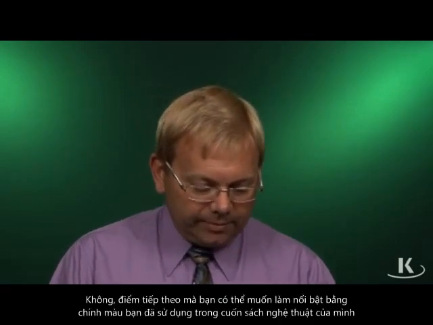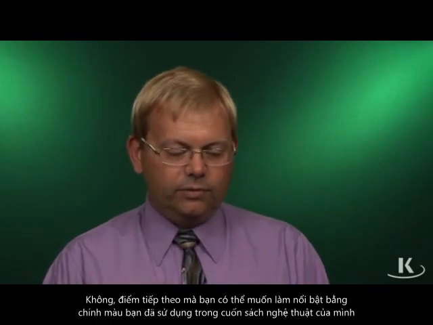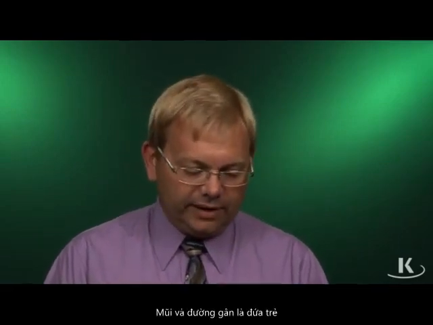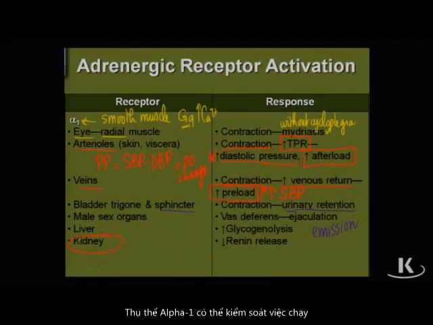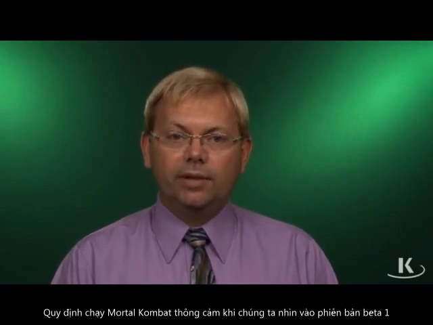Now, the next point that you may want to highlight with the same color you've used in your book for arterioles and veins is the kidney. Alpha-1 receptors can control renin release, and you are reading correctly here. Alpha-1 stimulation decreases renin release. More to come on renin regulation by the sympathetic system when we look at beta-1 receptors.